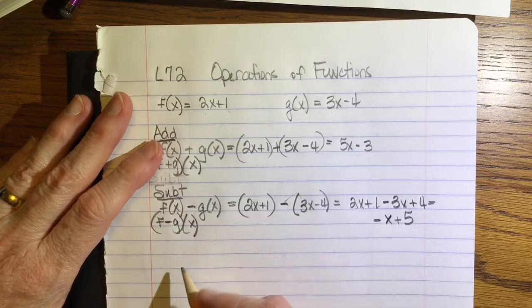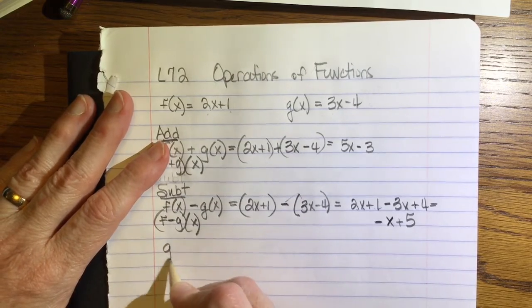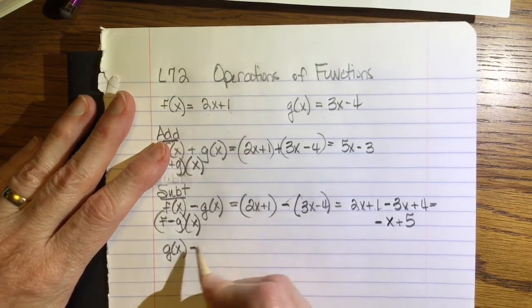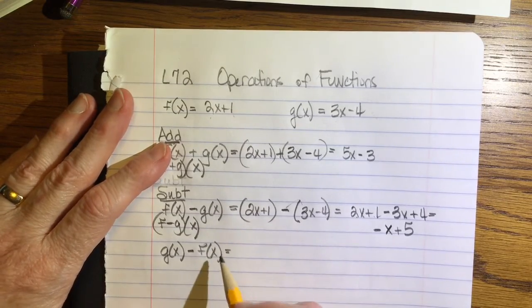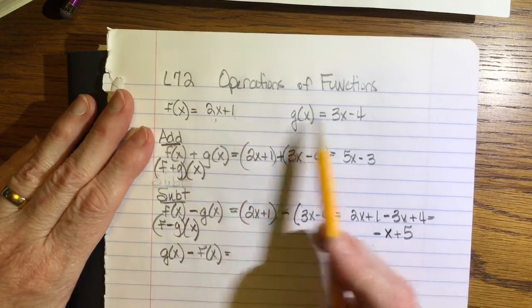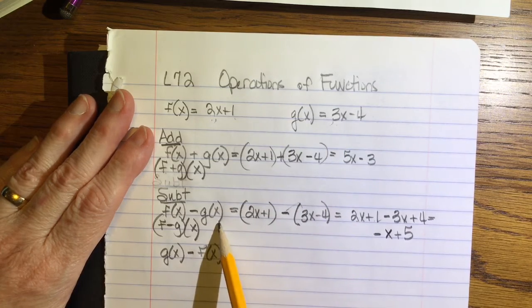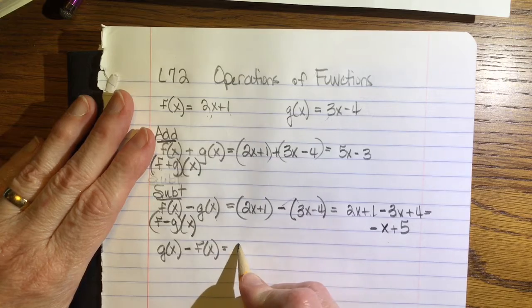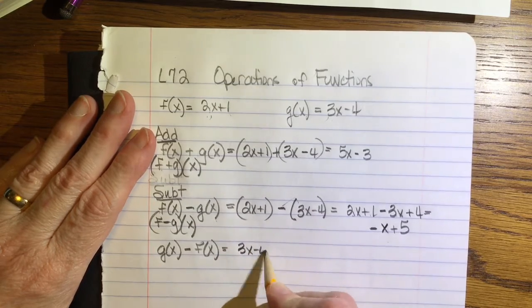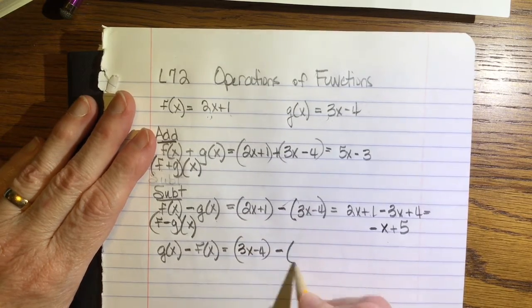Now, what if you turn that around? We know it's not commutative, so if I take g of x and subtract from it f of x, are we going to get the same thing? We ended up with a negative slope when we subtracted them the first way. Now, let's turn it around and do 3x minus 4 minus (2x plus 1).